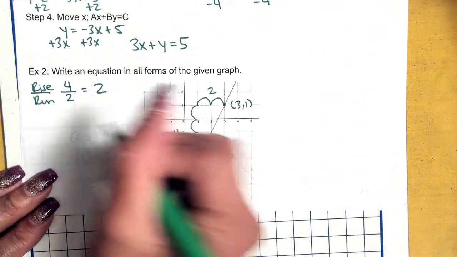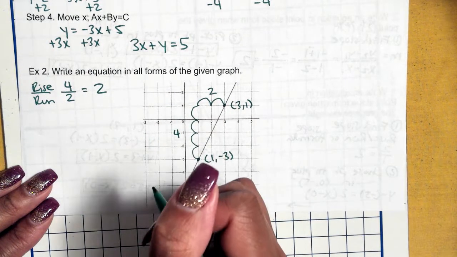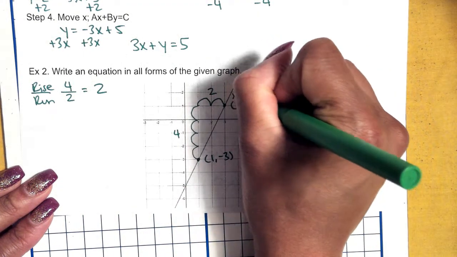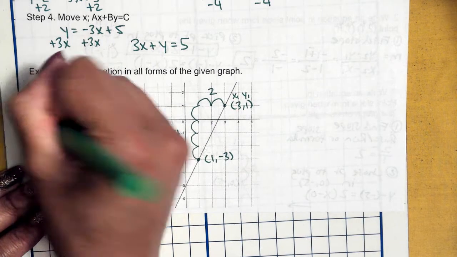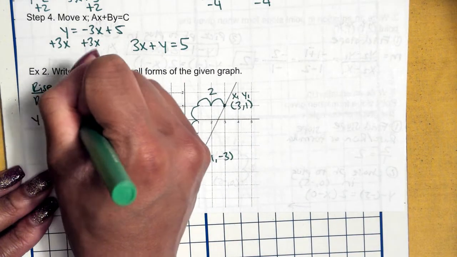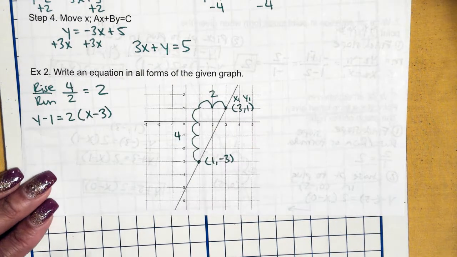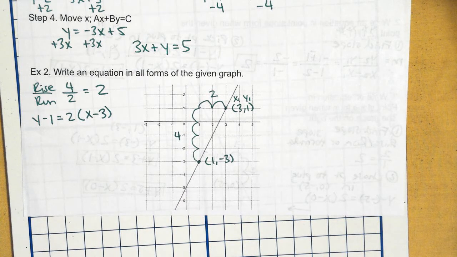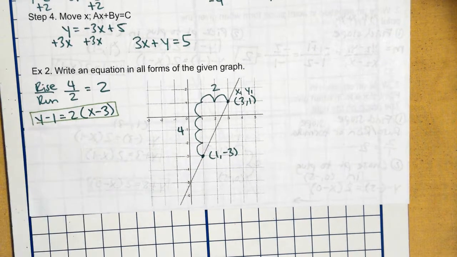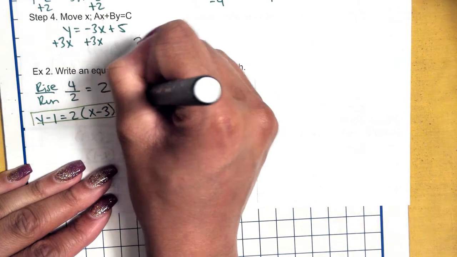So now we need to write it in point slope form. So in point slope form, we can choose either point. I'm going to choose 3, 1. So if I'm choosing 3, 1, we have y minus y1, which is 1, equal to 2, which is our slope, x minus 3. So there is our point slope form. So we've already written one way, and this one was point slope.